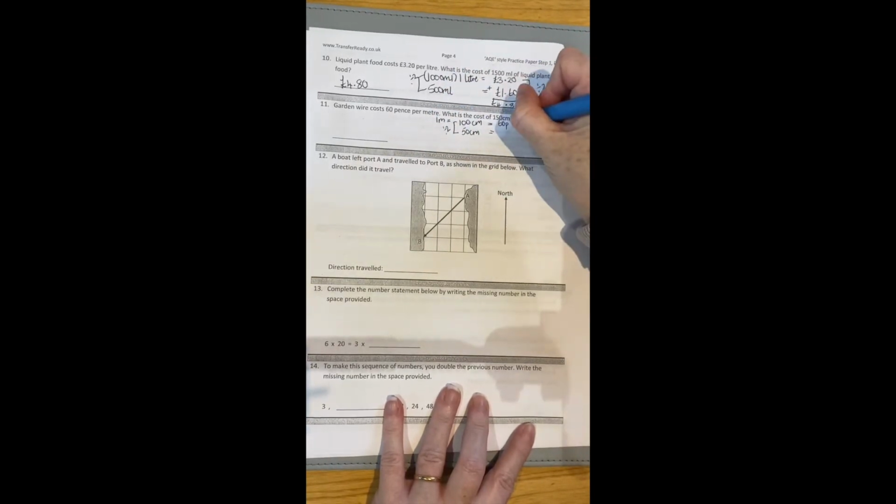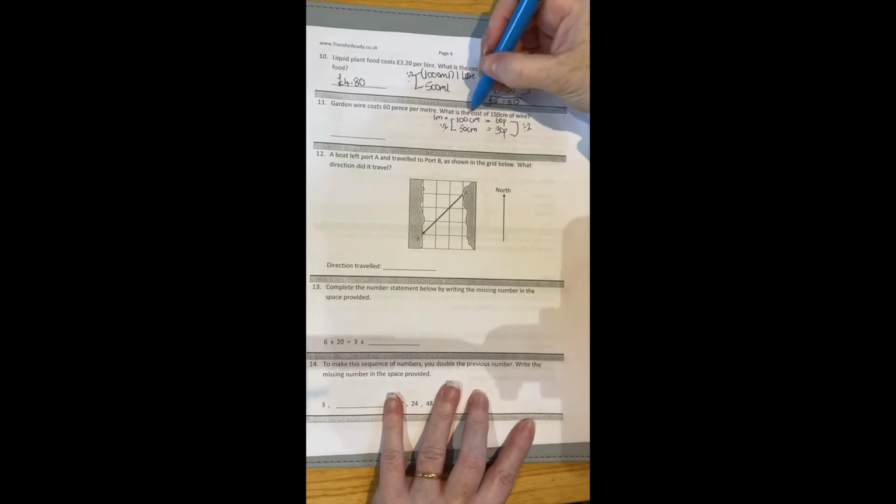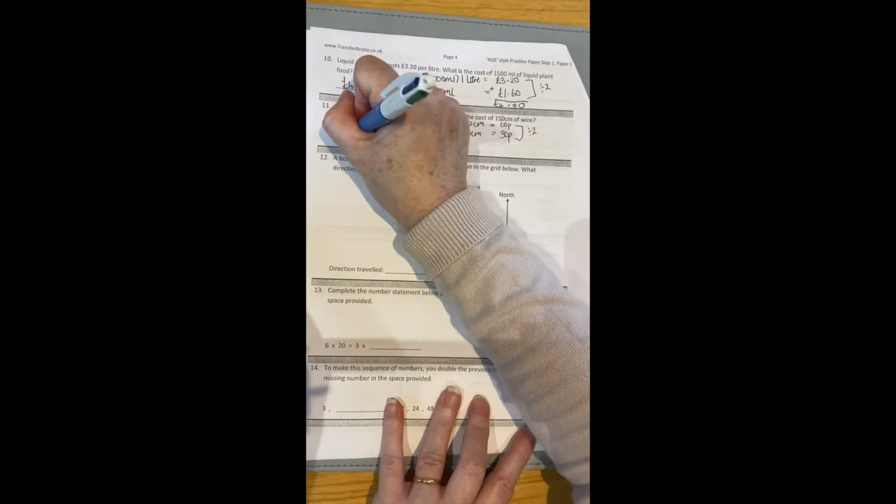Whatever you do to one side, remember the rule? You do to the other side. So 60 divided by 2 is 30p. So what is the total cost of those? Well, 60 plus 30, don't even have to do a sum, is 90p.